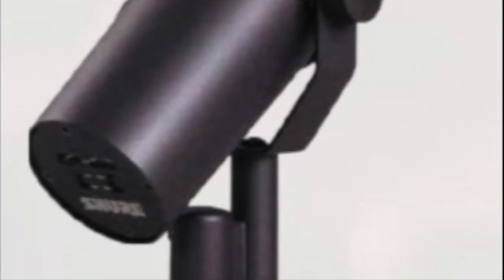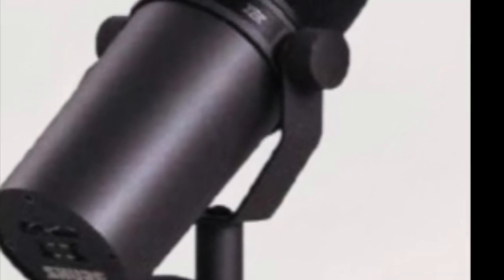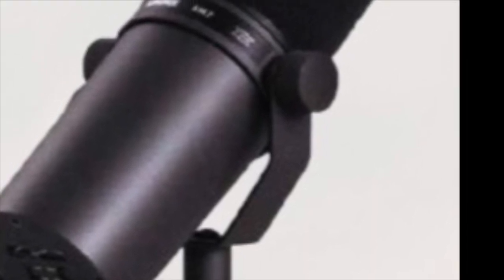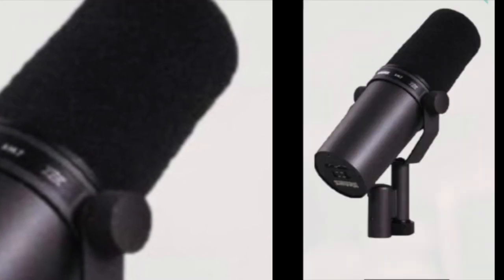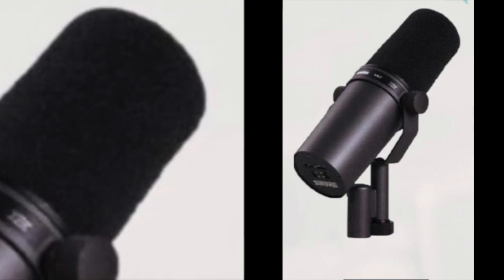Now, our last dynamic microphone that we're going to talk about is the Shure SM7B. The Shure SM7B is an industry standard dynamic microphone. It has been the flagship of Shure's dynamic mic product line for years, and it has a reputation for being basically the go-to studio mic for numerous sources, including vocals. I myself have done so many vocals with this microphone. And get this, the SM7B was famously used by Michael Jackson on the album Thriller.